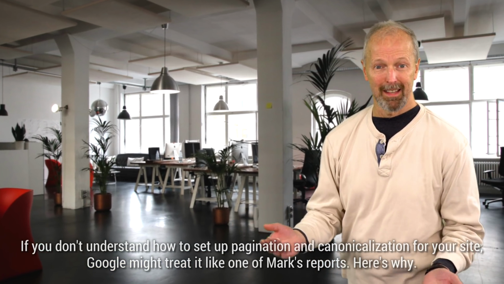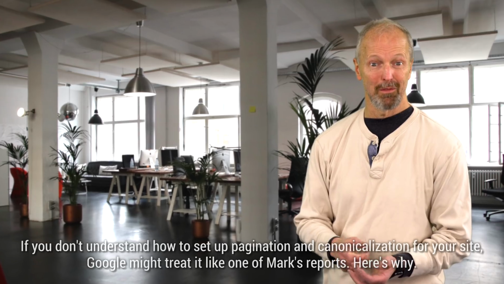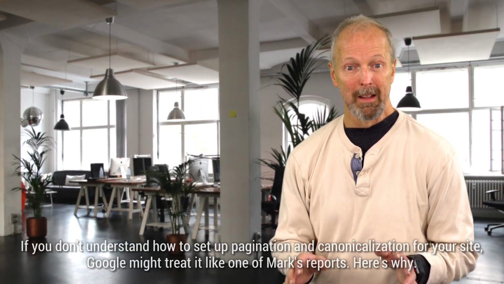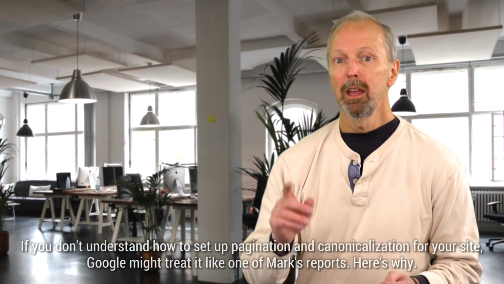If you don't understand how to set up pagination and canonicalization for your site, Google might treat it like one of Mark's reports. Here's why.